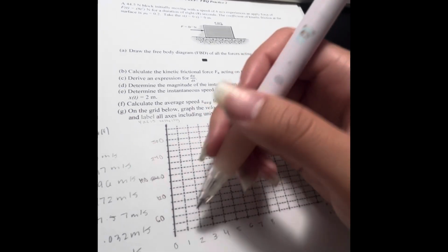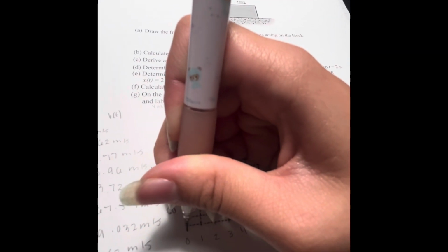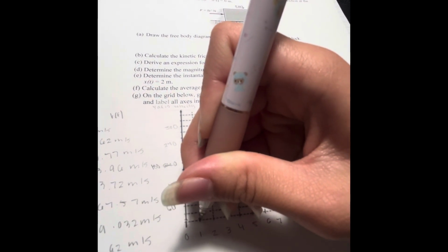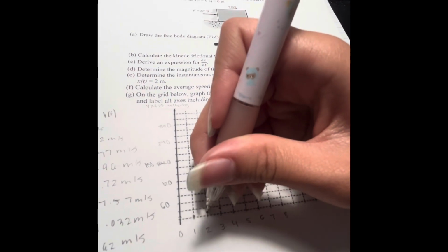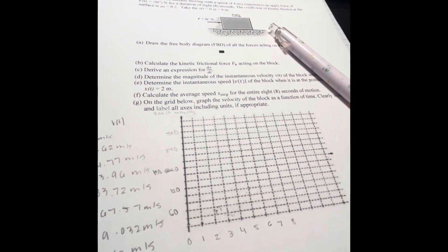So my graph, starting at the initial velocity, should be 4. It's very low on the graph. And then 4.77. And then this should be about 13.96.